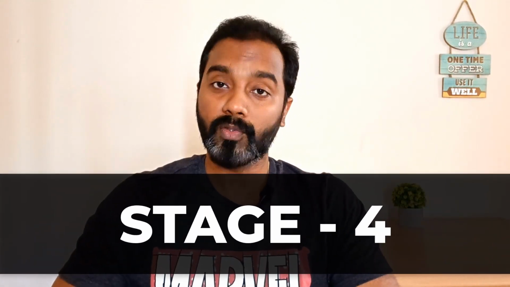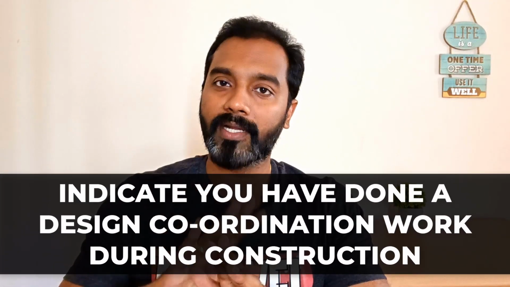The fourth stage is that you have to prepare for an interview. Interview preparation is not the easiest task. It's a little bit complicated. First you have to prepare your CV in such a way that, one point I would advise, in your CV you highlight that you have done some design support. You can put 1 or 2 lines of responsibility, like you can say that during construction you interacted with the design team.